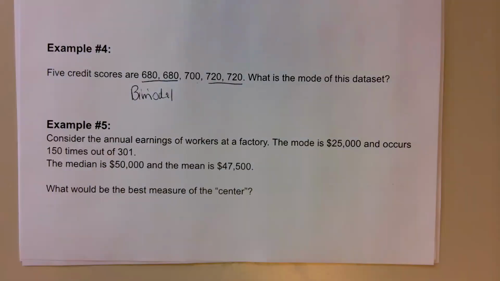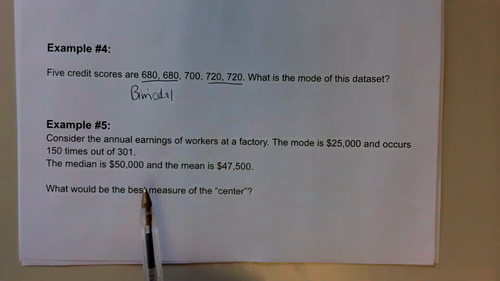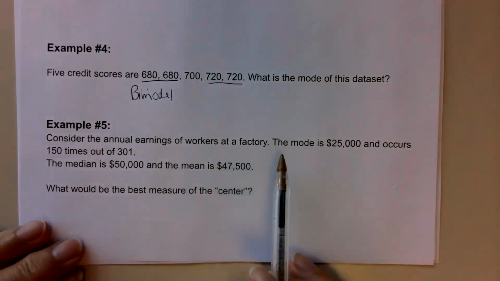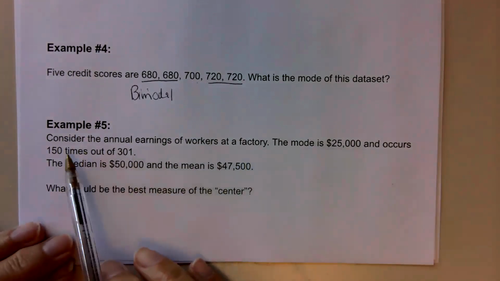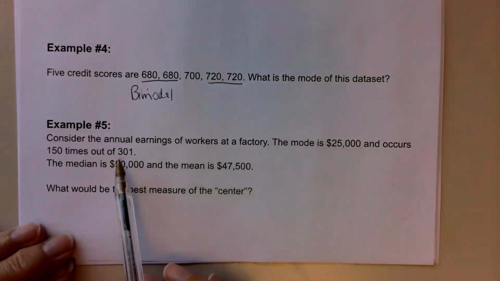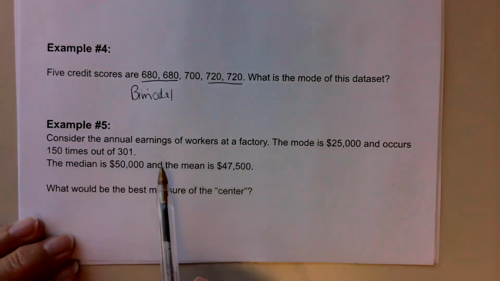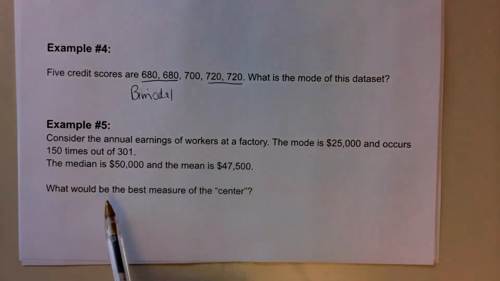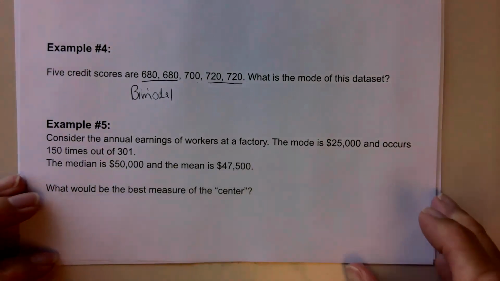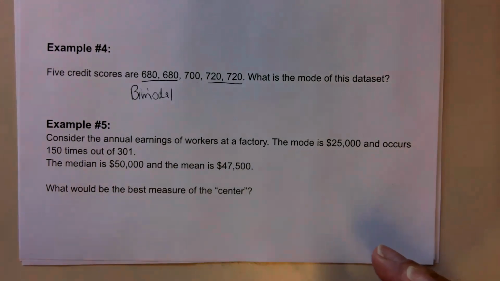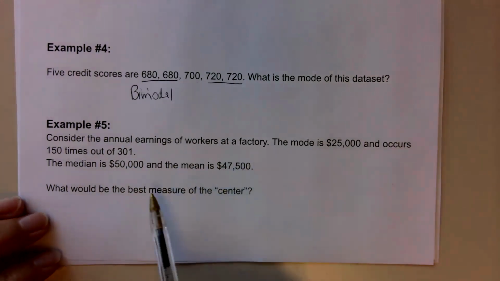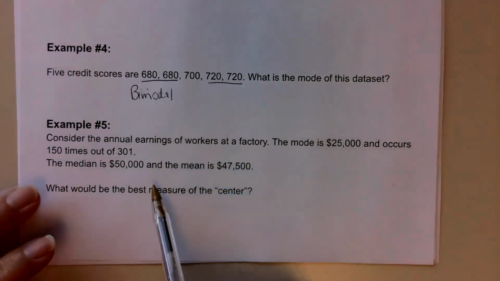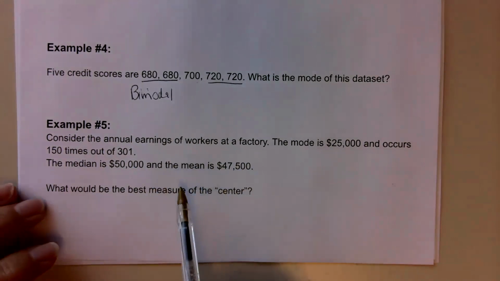Let's look at example 5. It says consider the annual earnings of workers at a factory. The mode is 25,000 and occurs 150 times out of 301. The median is 50,000 and the mean is 47,500. What would be the best measure of center? So remember, we don't really have a hard and fast way to decide this. We're giving our best guess on what is the best choice, the mean, median, or the mode.